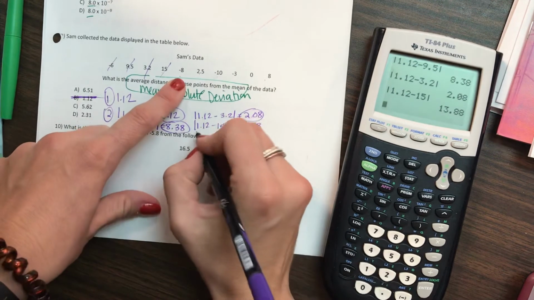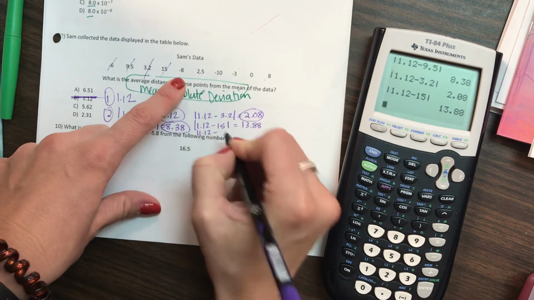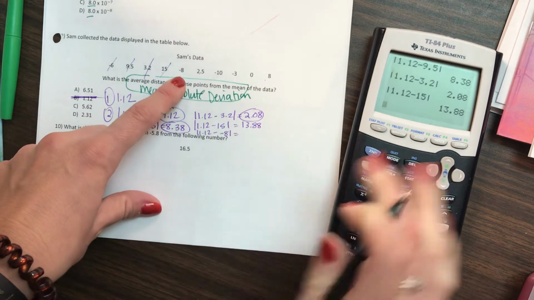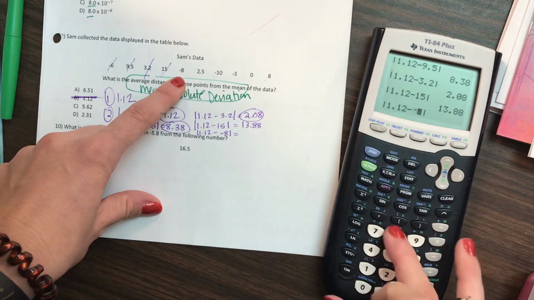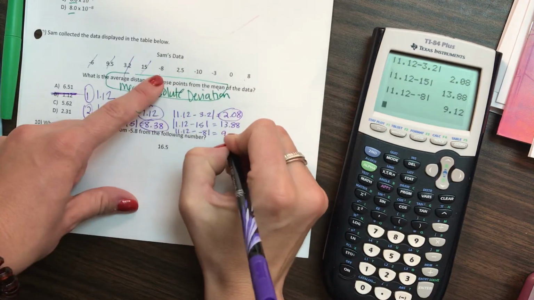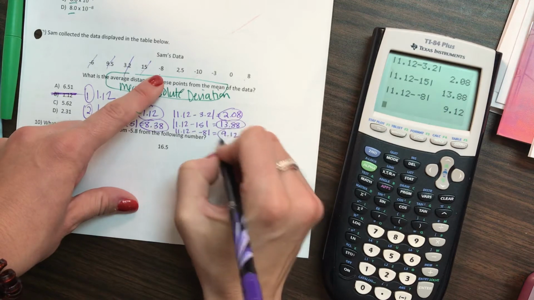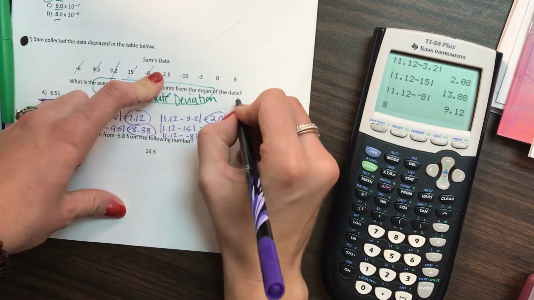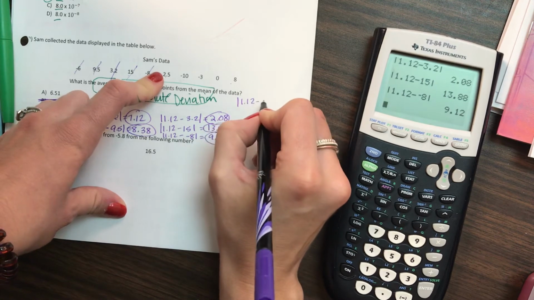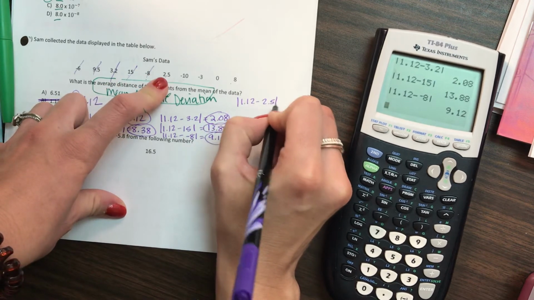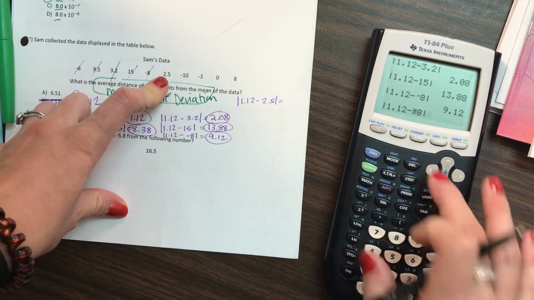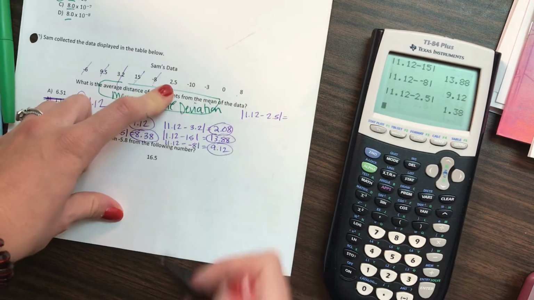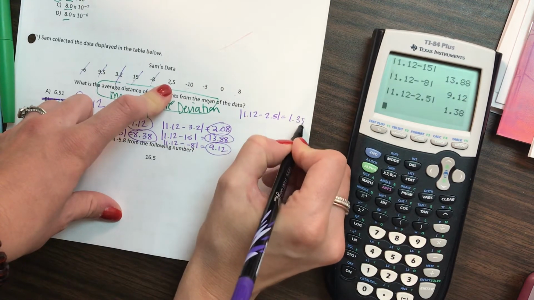Now the next one, 1.12 minus -8 is 9.12. Ooh, I forgot to circle that. Next, 1.12 minus 2.5 is 1.38.